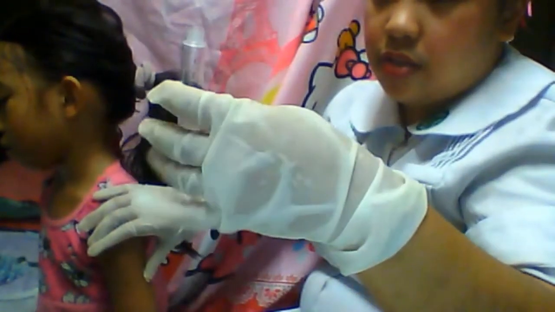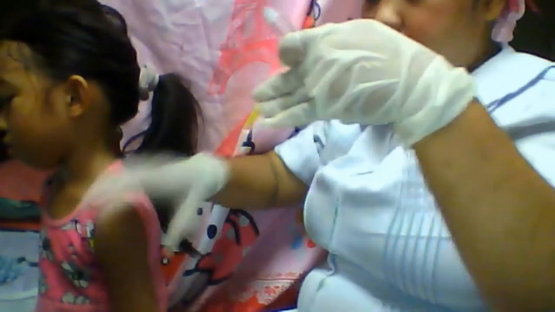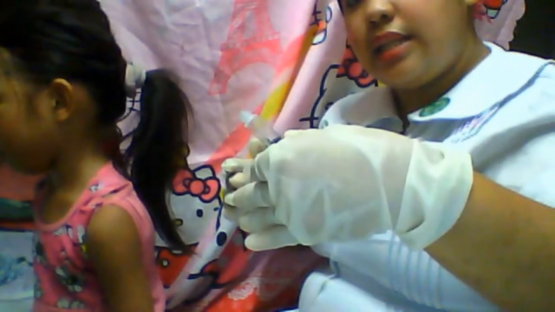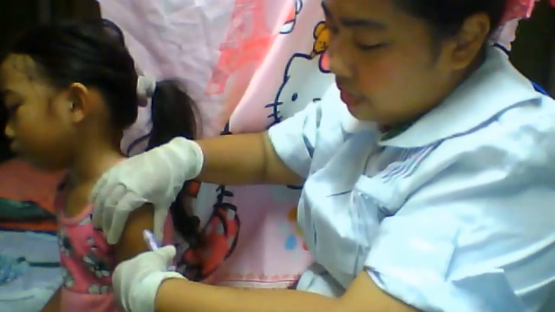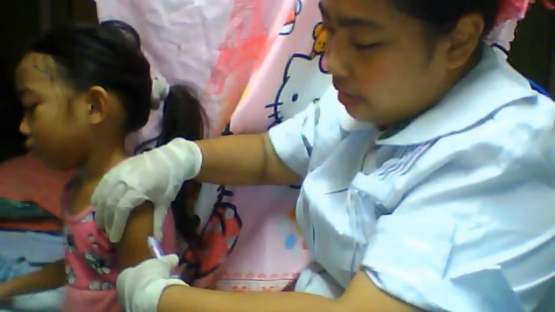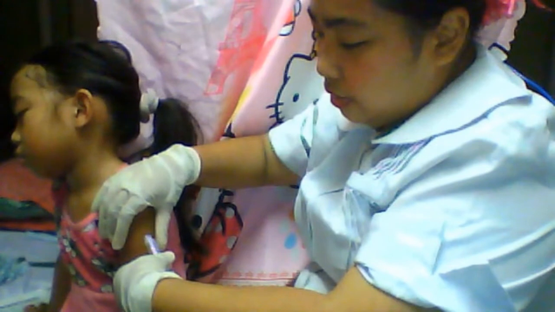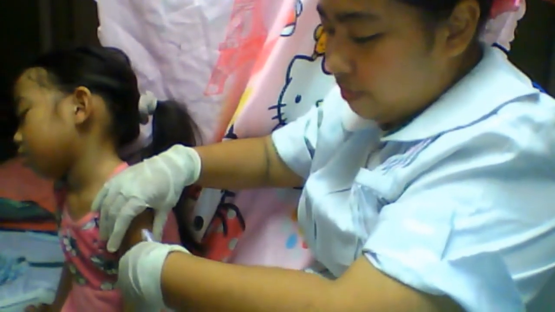So you can do this technique. Okay, like that. This would be touching your patient, and then do it slantly like that. That would actually already be 45 degrees. Okay, so you do it like that. You insert the needle only halfway through, and then you can hold it this way, or you can just use this one.